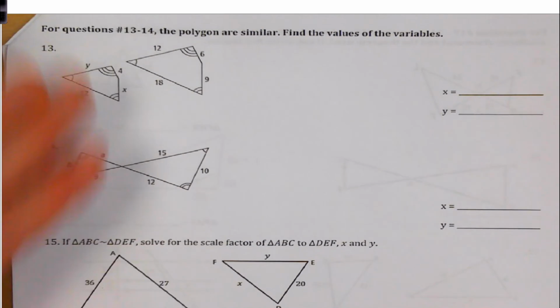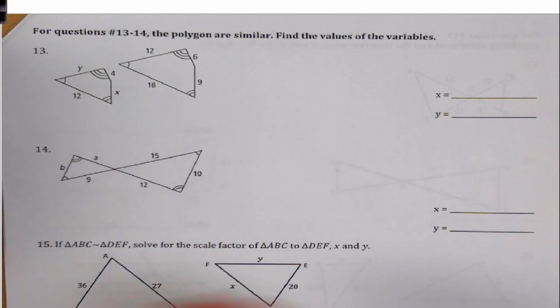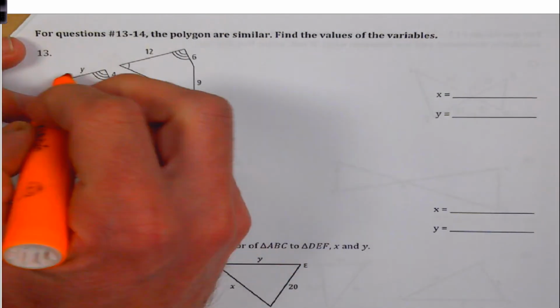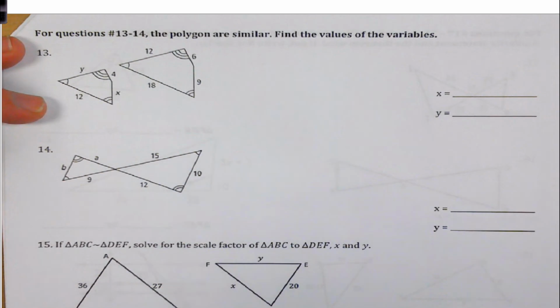All right, the polygons are similar. Find the values of x and y. So we just want to match everything up first. And we can't match it by which one's the largest and smallest like we did on the last one because we have x and y, so we don't know what they are.